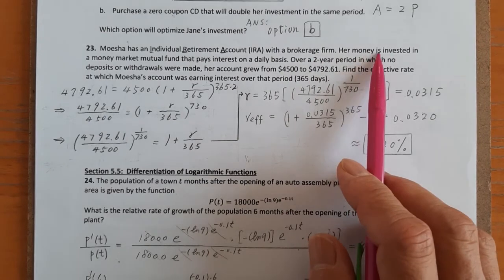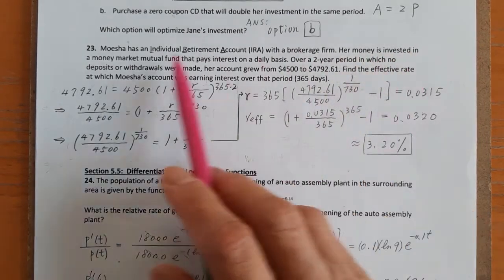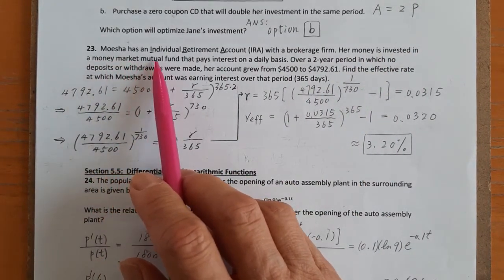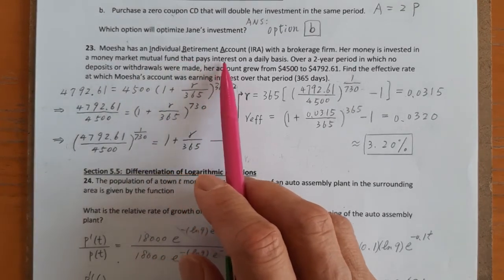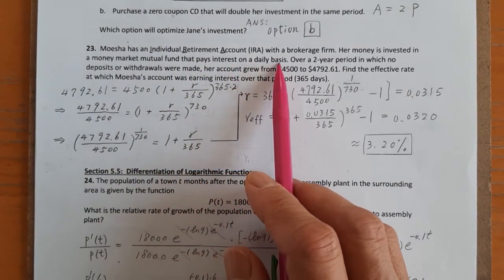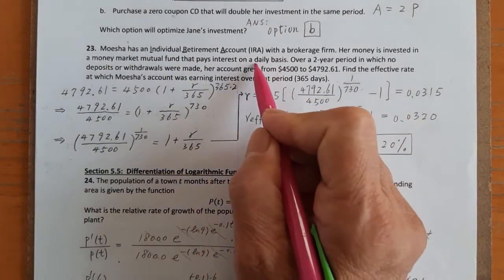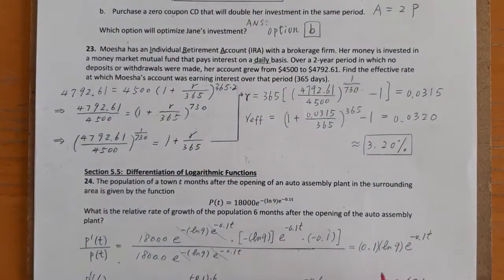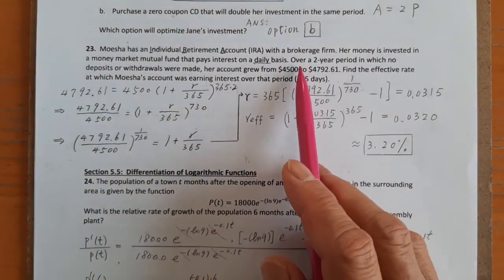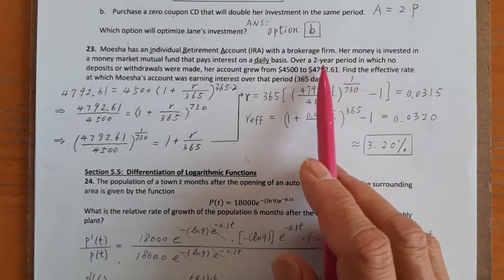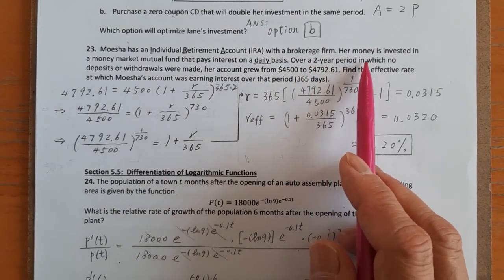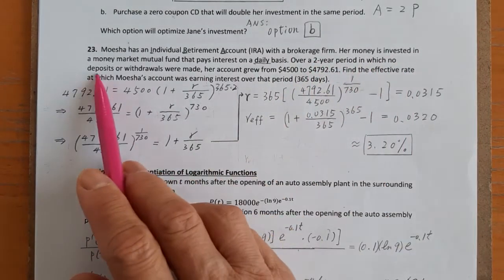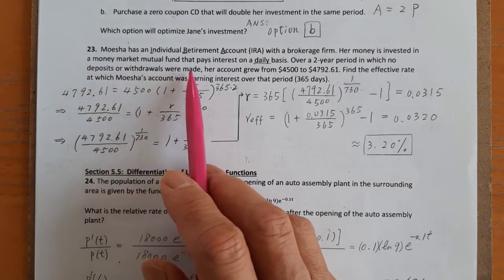Her money is invested in a money market mutual fund that pays interest on a daily basis. One year has 365 days. Over a 2 year period, T equals 2, in which no deposits or withdrawals were made.